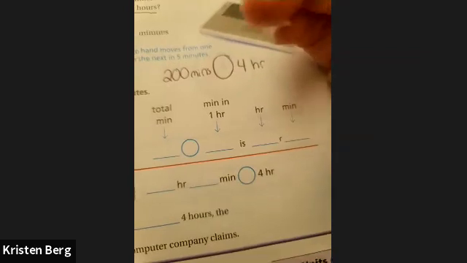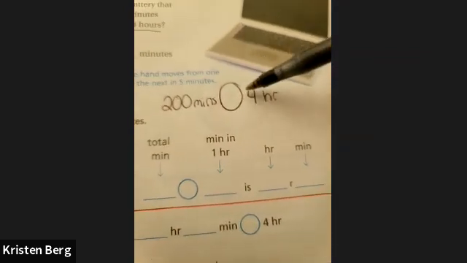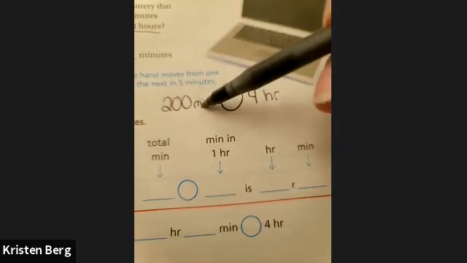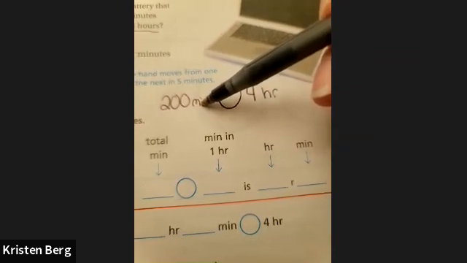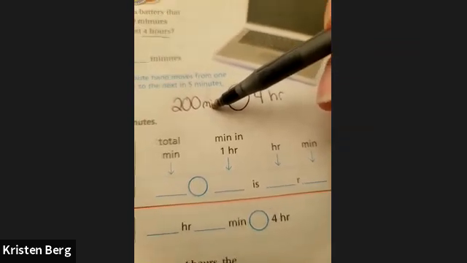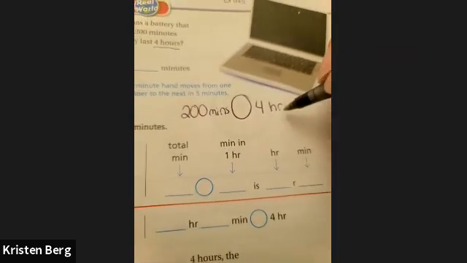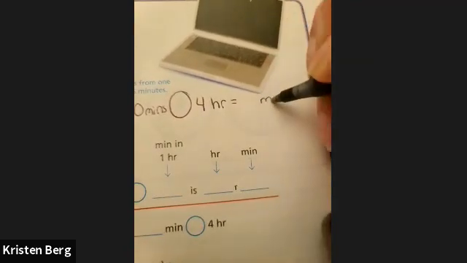Well, here's the thing. You could change this to minutes to be able to see, or you could change this to hours. I guess it really doesn't matter which way you do it. You could change this one to minutes so you can see what is going on.